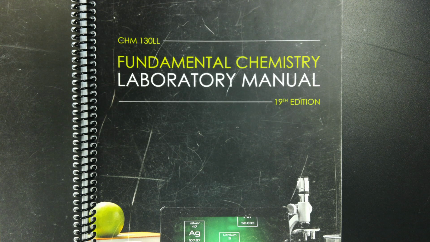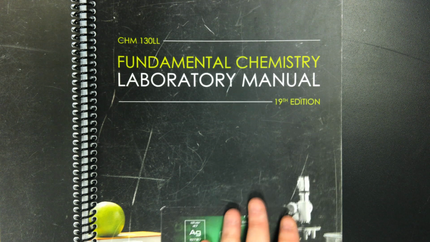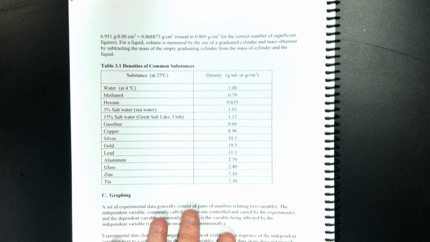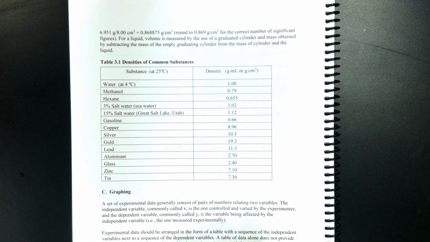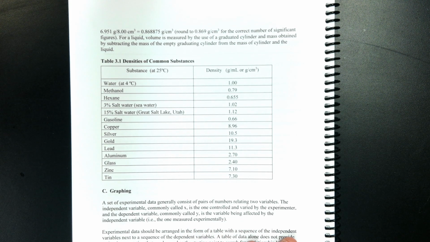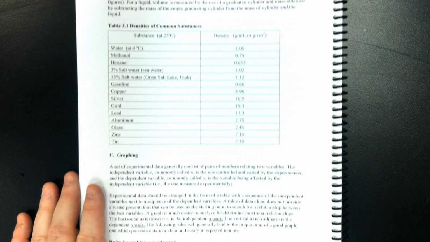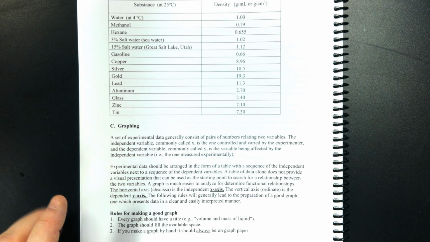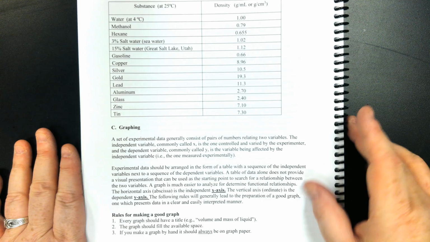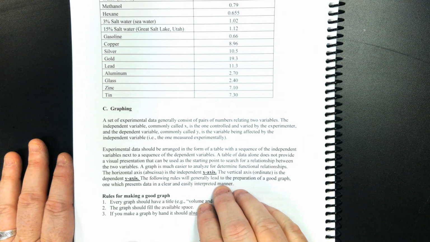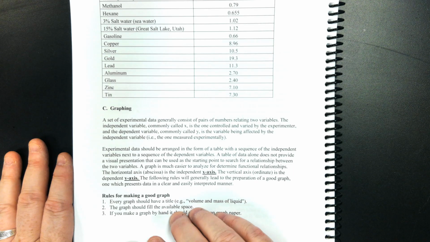We are going to be going over how to do a proper graph. Now, graphing comes up in Lab 3, where you are finding the densities of a solid and a liquid, and you have to graph your liquid unknown and then answer questions with it. On page 38 of your lab book, there is some information about graphing and the rules of graphing.